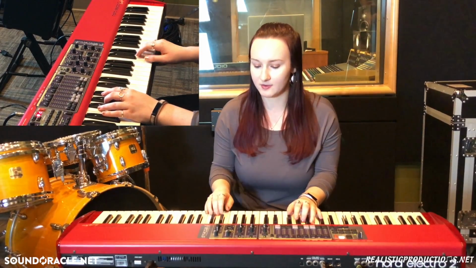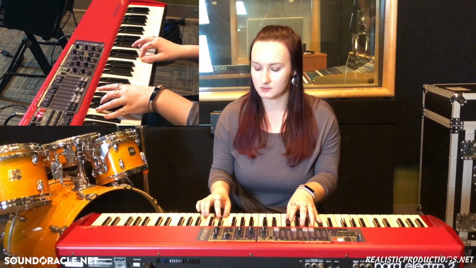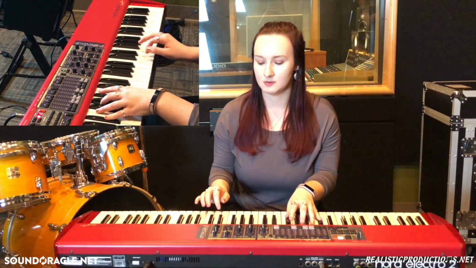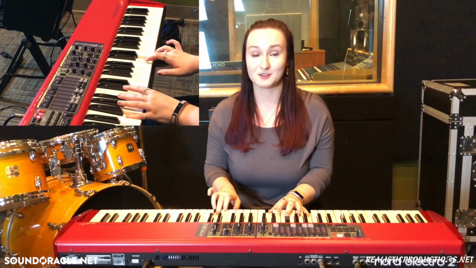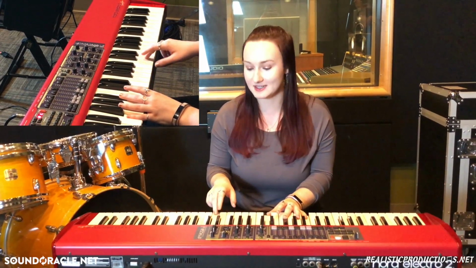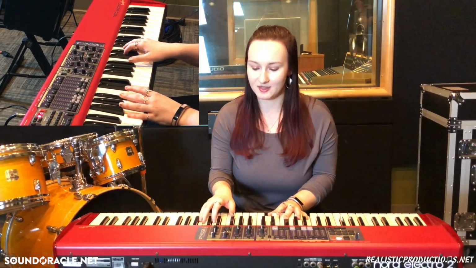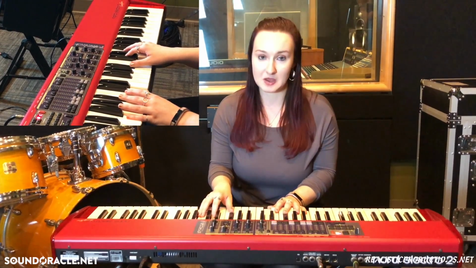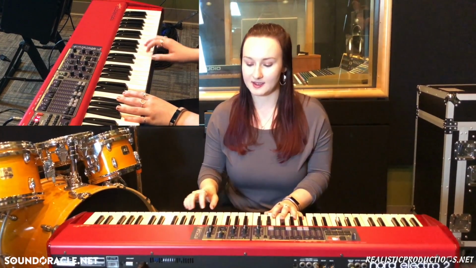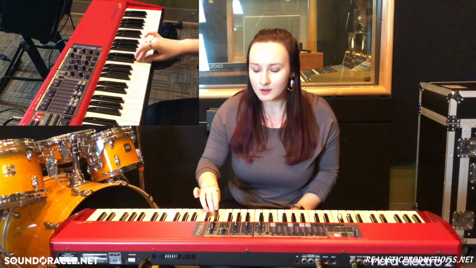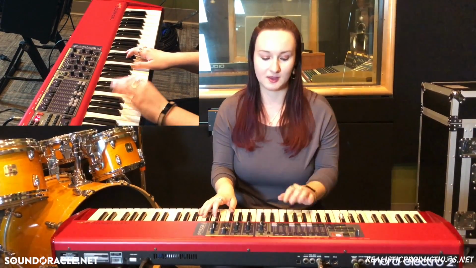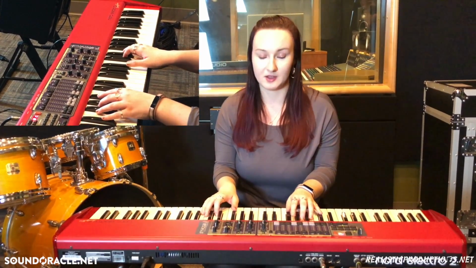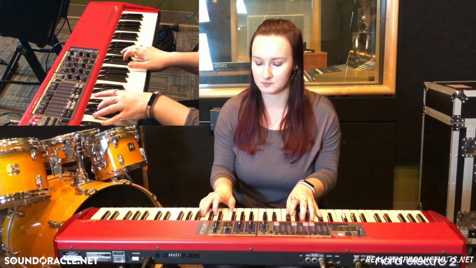So we have all D. In the key of B flat major that we're in here, that is the third note in the scale. So I'm just using like 3 notes in that melody. I'll play that one more time.